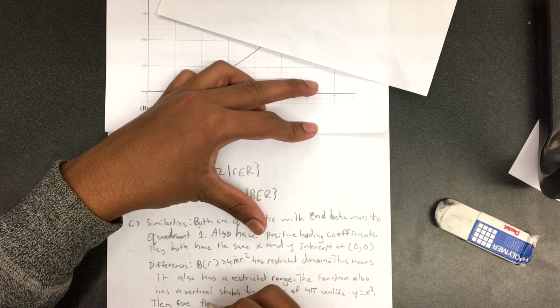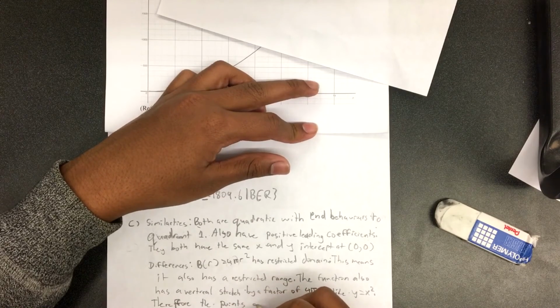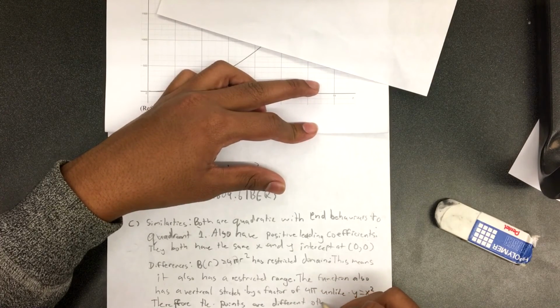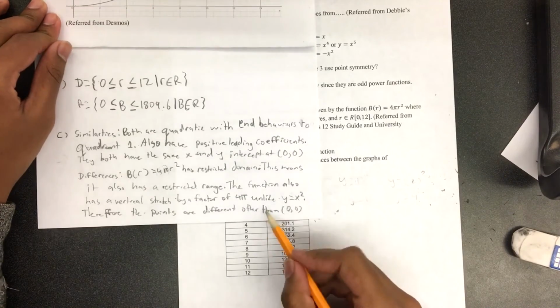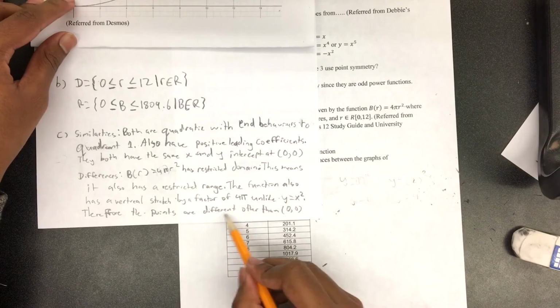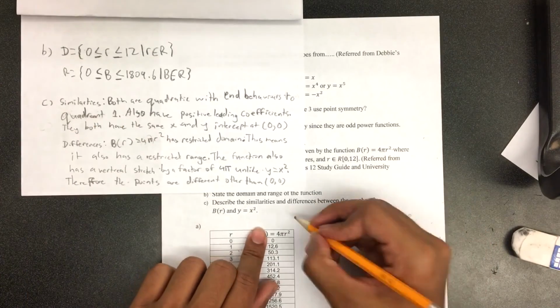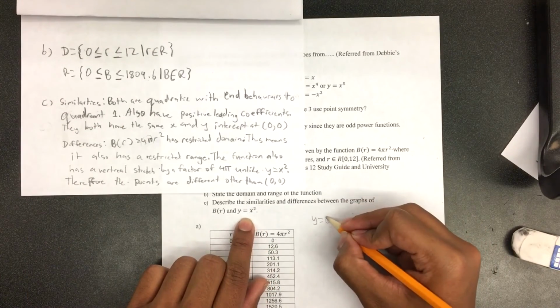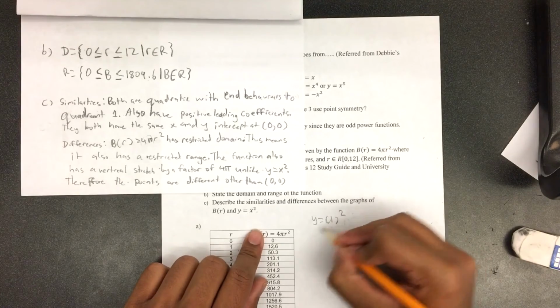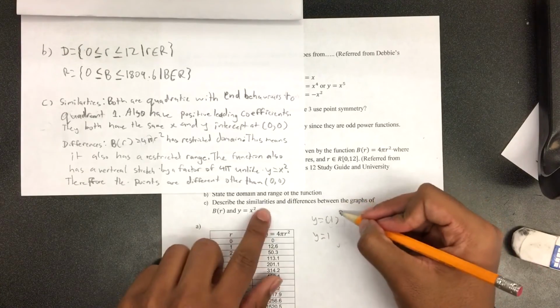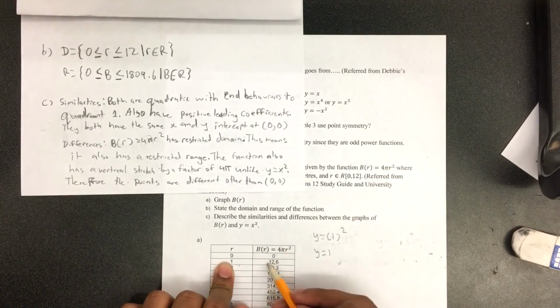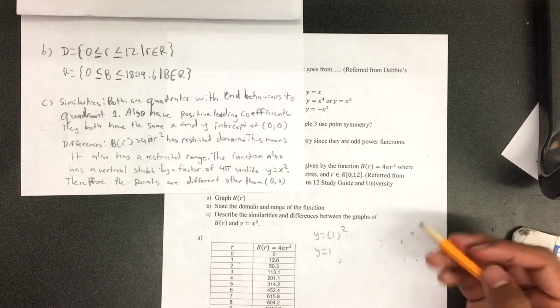Therefore the points are different other than 0, 0. So when I say that all the points are different other than 0, 0, I mean, if I plugged in 1 for x, 1 squared, y would equal 1. And if I plugged in 1 in the 4 pi r squared, it will give me 12.6. So that's one point that's different.